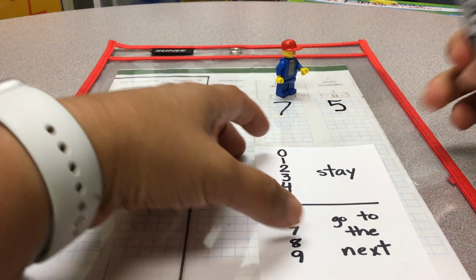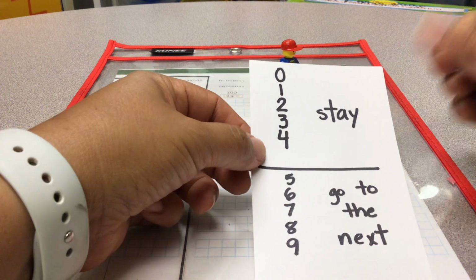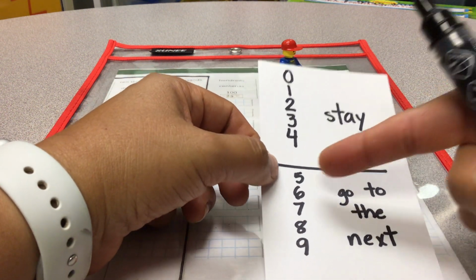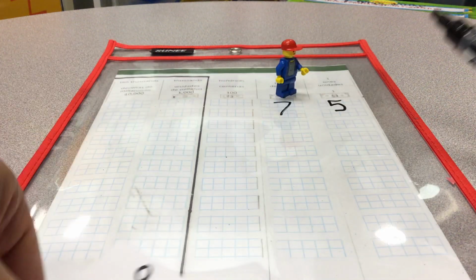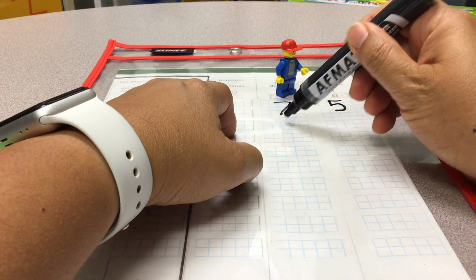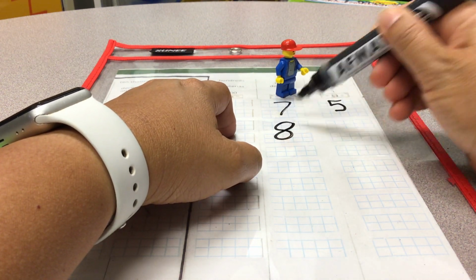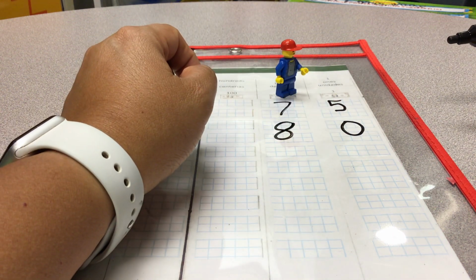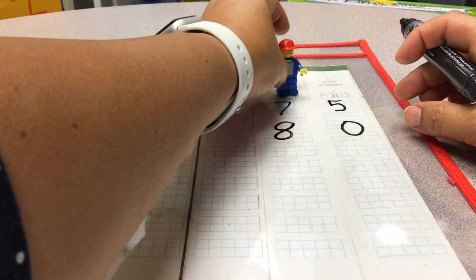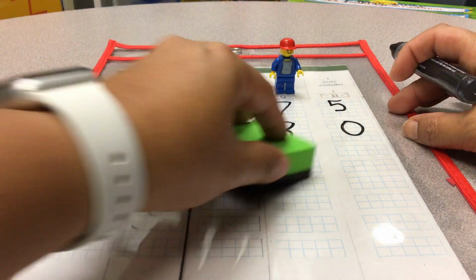Should I stay or should I go to the next 10? And the 5 will respond, go to the next 10. So number 7 goes to the next 10, which is 8 tenths. 8 tenths is 80.